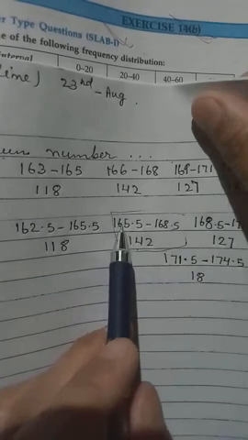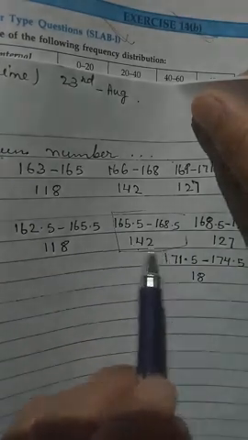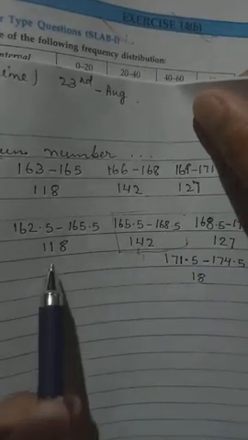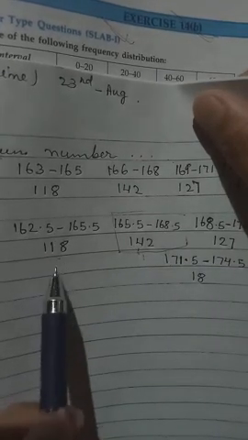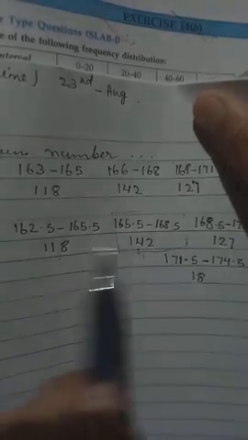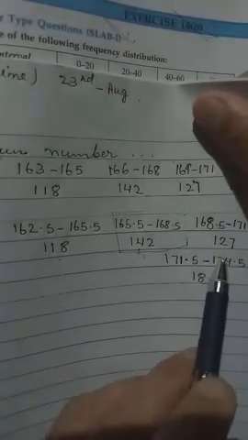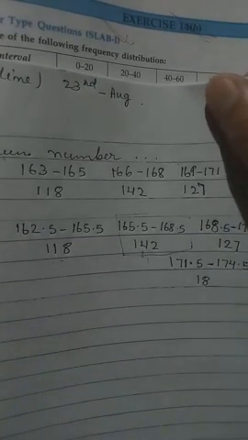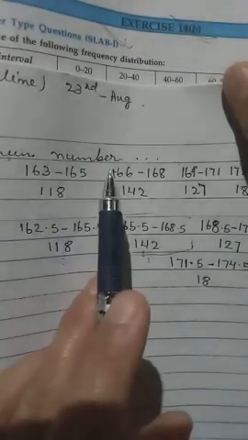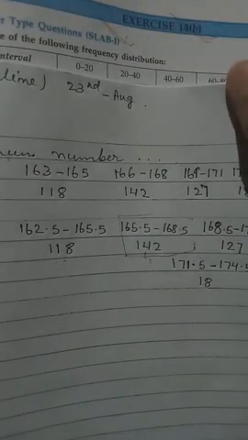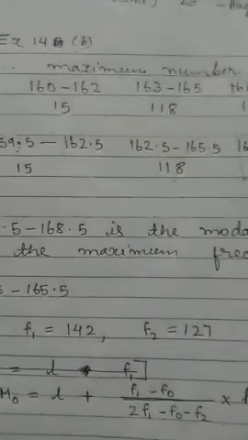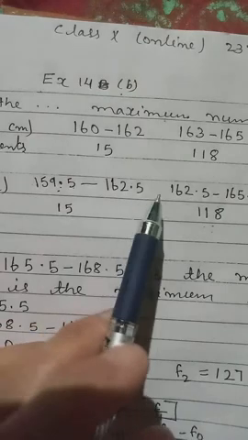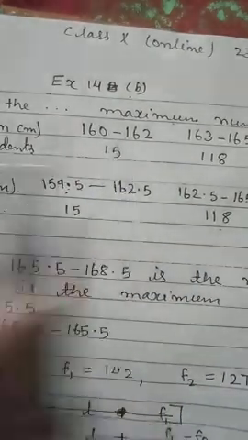So this one will be the lower limit L. Then this one will be F1. This will be F0. Remember, F0 should be in front of this big one. And this one will be F2. Then you can replace it in the formula. Formula for mode, because they say find the maximum number, it means we have to find the mode. So remember, while choosing the modal class, you have to do it from this continuous table, not from the original one.